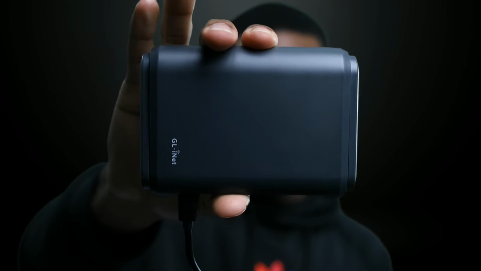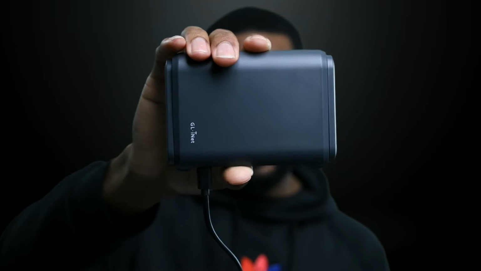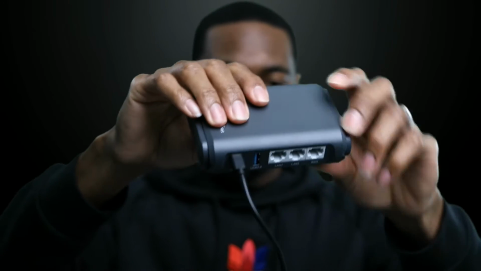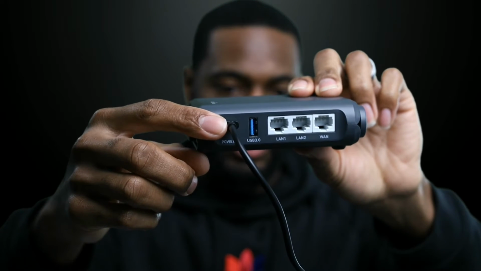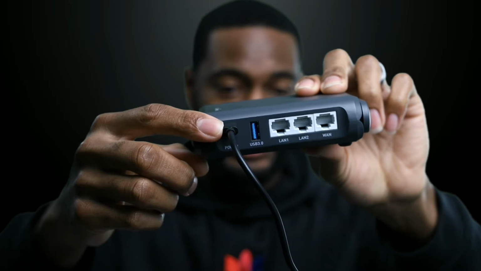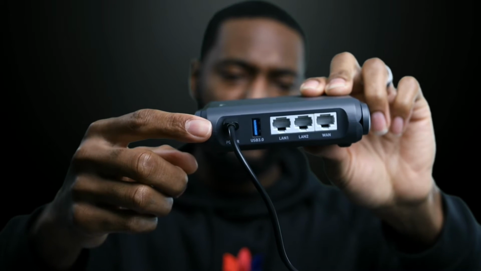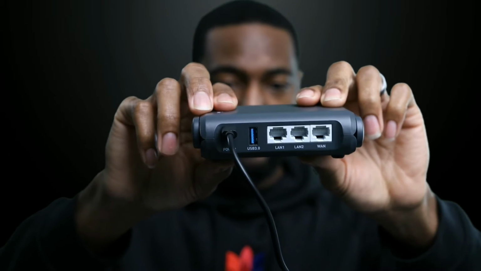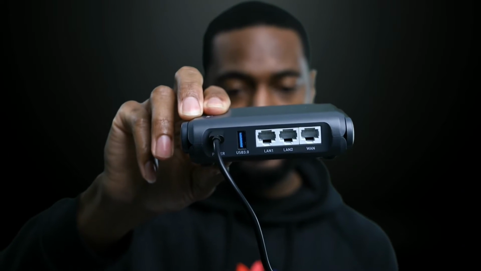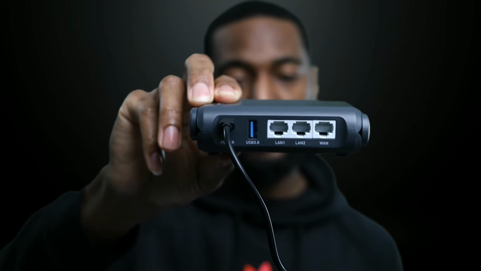And the ports, this is it. It's a very compact, portable router compared to a router that you would have in your home. Ports that are on here, right here, you'll see the power cable. This power cable is a USB-C power cable. It's a 5-volt, 4-amp power supply. Next to that, you have the USB 3.0 port. And next to that, you have 2 LAN ports, and then you have a WAN port.